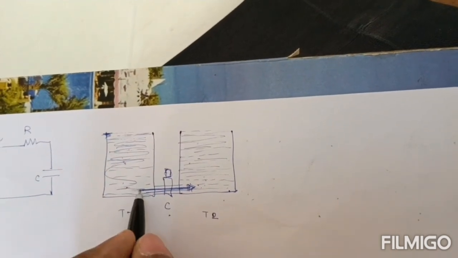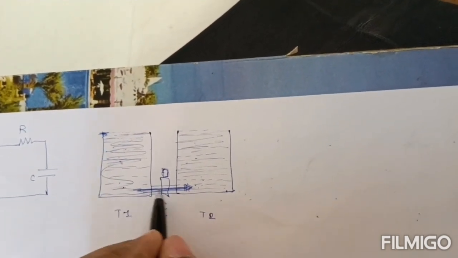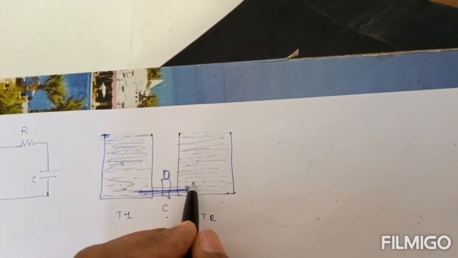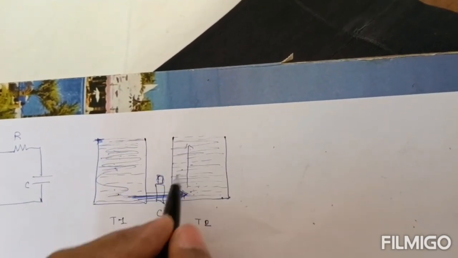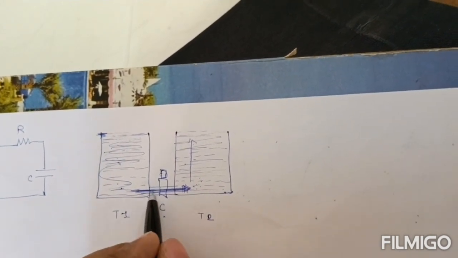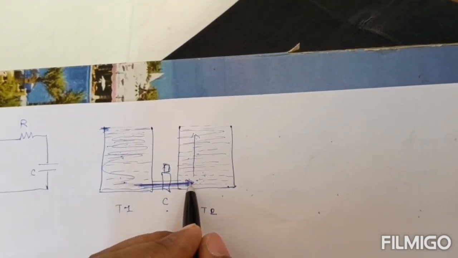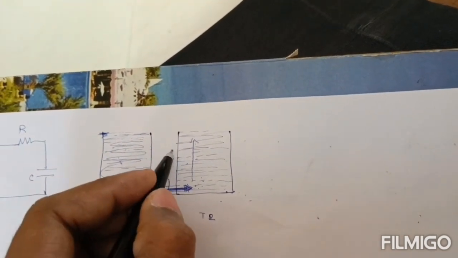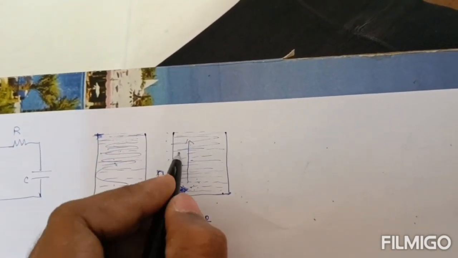Initially, with large velocity, water flows through this pipe to this tank. As the water level increases, the velocity of flow of this water will gradually reduce.